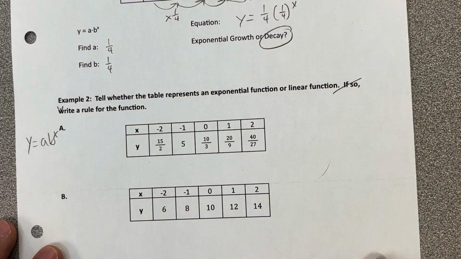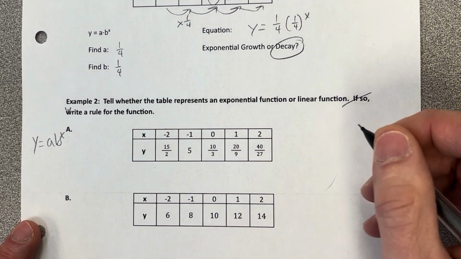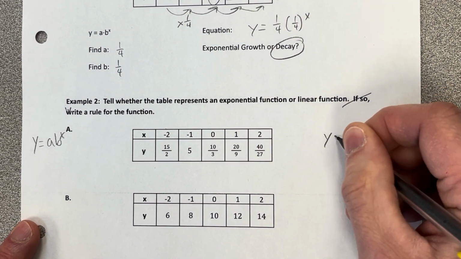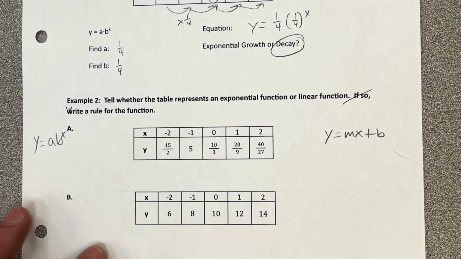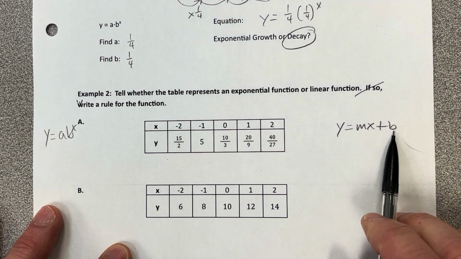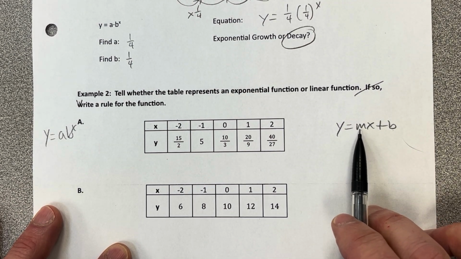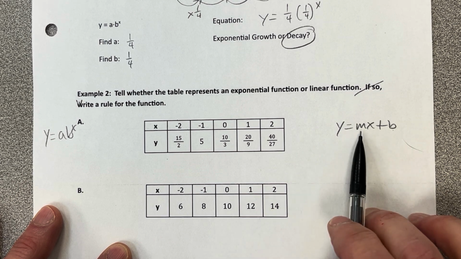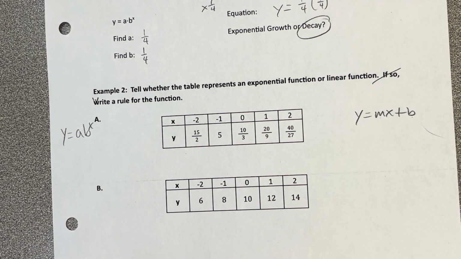But if it's linear, we're going to use y equals mx plus b. And they're very similar. B is the y-intercept. M is your slope, but it's going to be found by what you're adding or subtracting each time. It's kind of interesting. So we'll work them out either way.